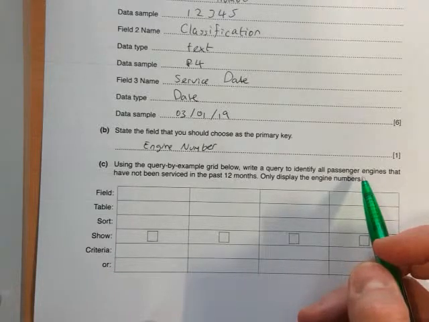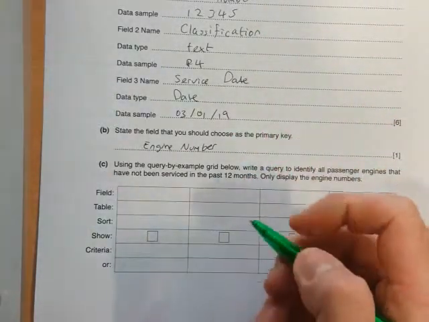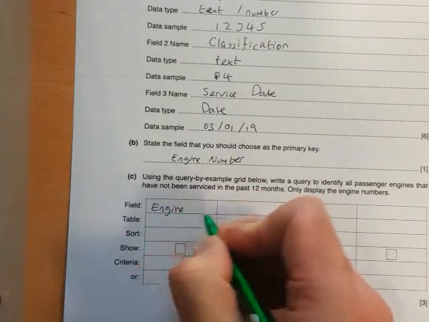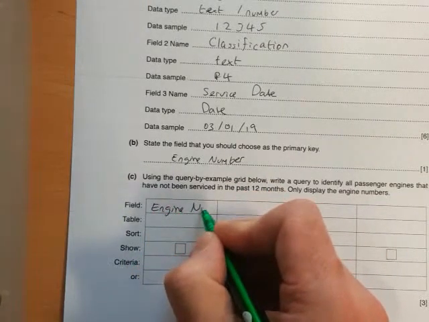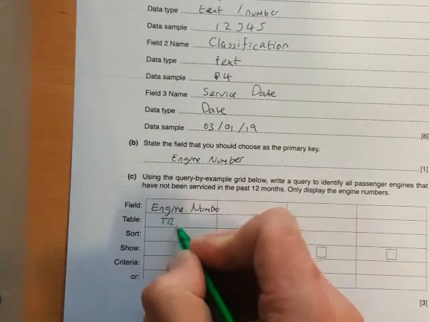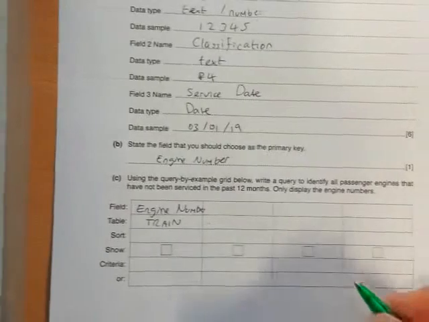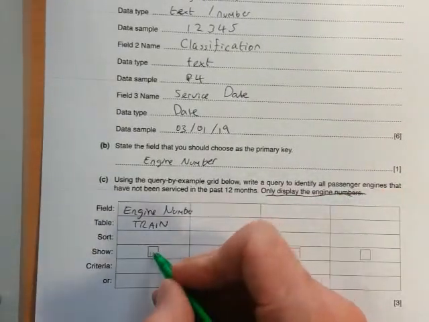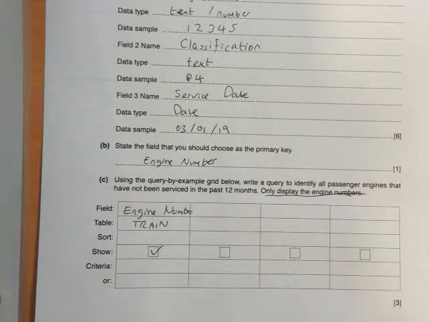So the only way we can identify the passenger engines is with the engine number. So we know we need engine number. The table, we know it's called train. And it actually does say here, only display the engine numbers. So let's do that. So that gets us one of the marks.